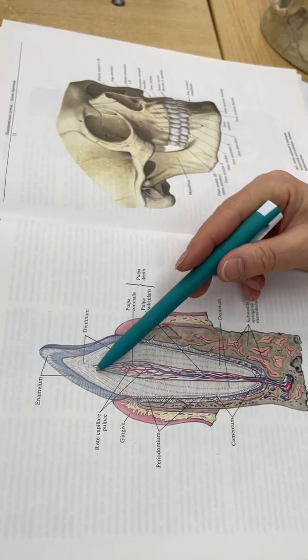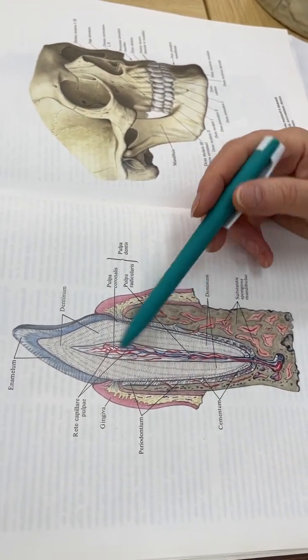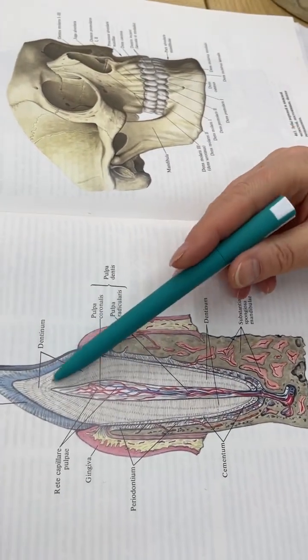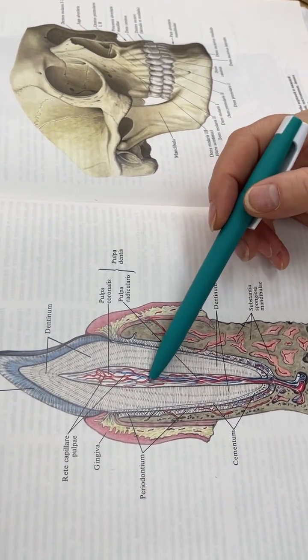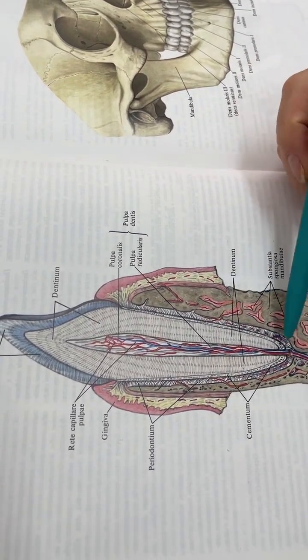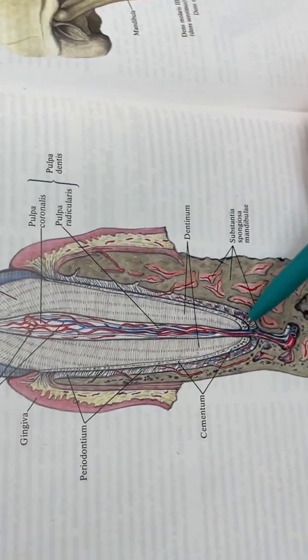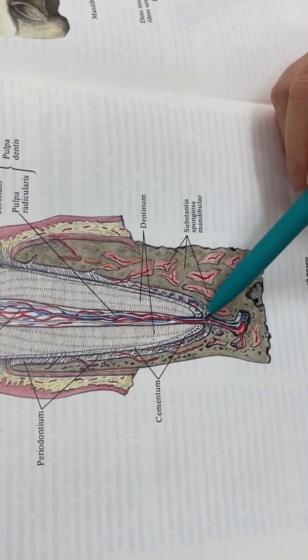We have it in the crown and in the root. And inside we have the dental cavity or coronal cavity, and then the root canal. The root canal ends by an opening at the apex of the root.